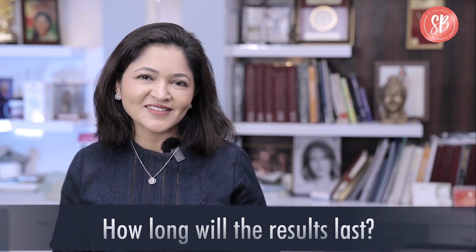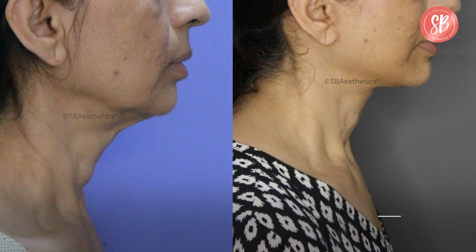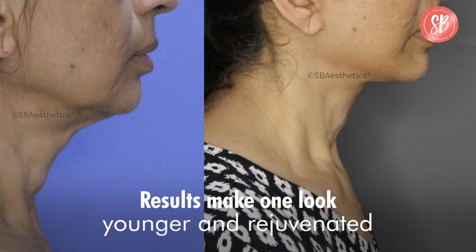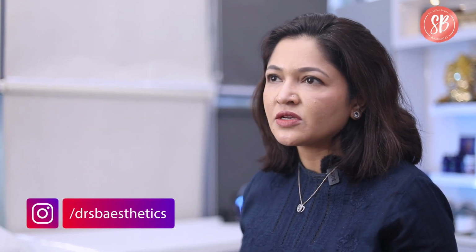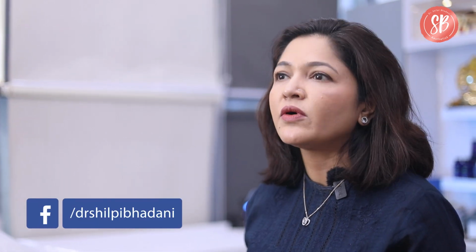Last and most important question, how long will the results last? Whether the results are permanent or not. Well, as the very famous saying goes, nothing in life is permanent. But yes, the result that you get from this surgery is going to make you look several years younger or more rejuvenated for your age. This result that you get of rejuvenation is nearly permanent. But yes, you continue to age. So every other day, you will be a day older.